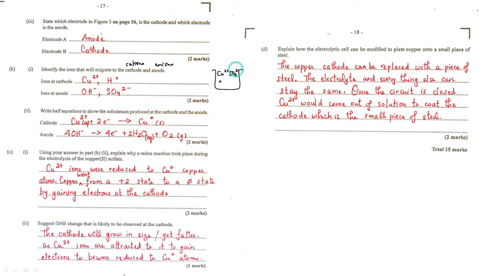If it's dilute, then we also have hydrogen ions and hydroxide anions in there. So we have two cations and two types of anions in there. The cations will be attracted to the cathode, the anions attracted to the anode. Then come the actual half equations at the cathode and the anode.